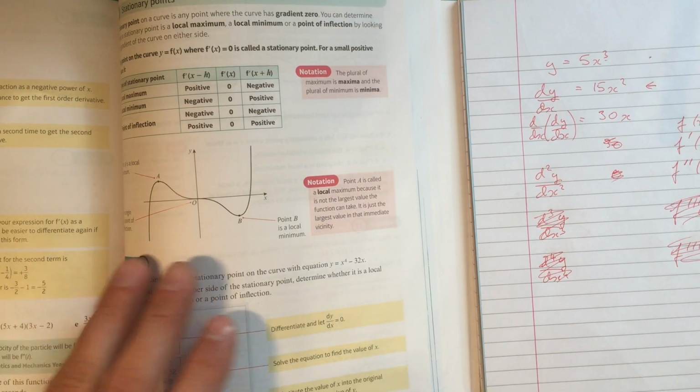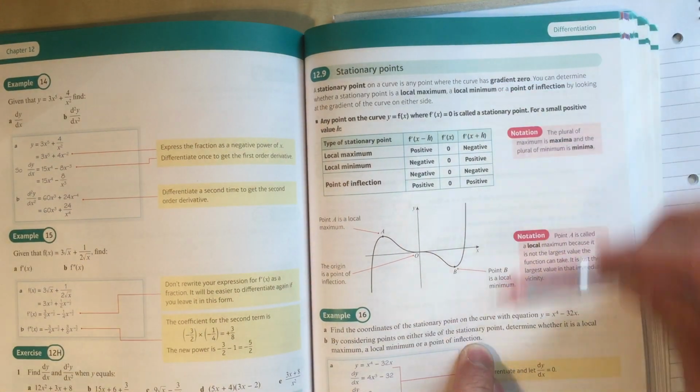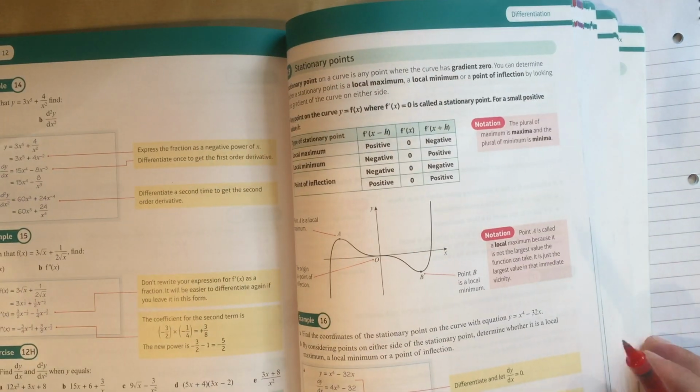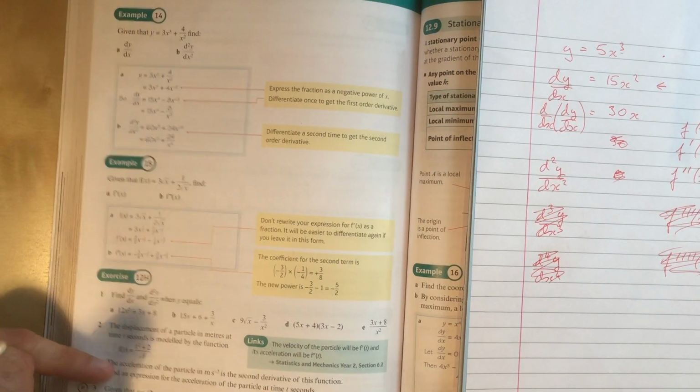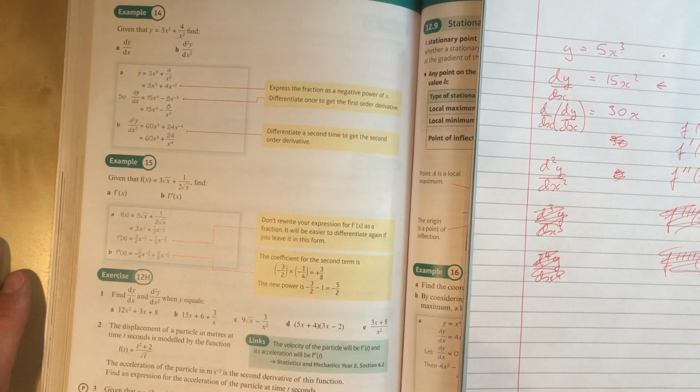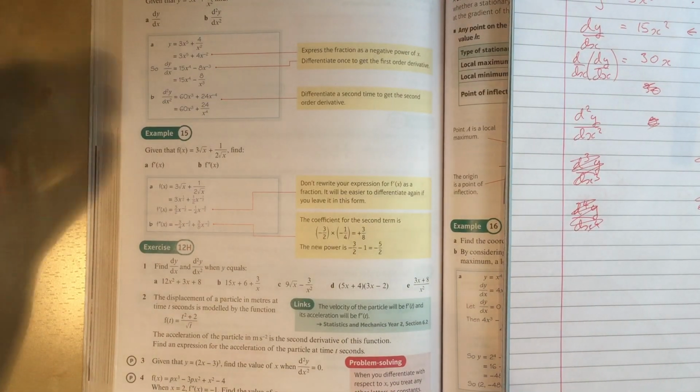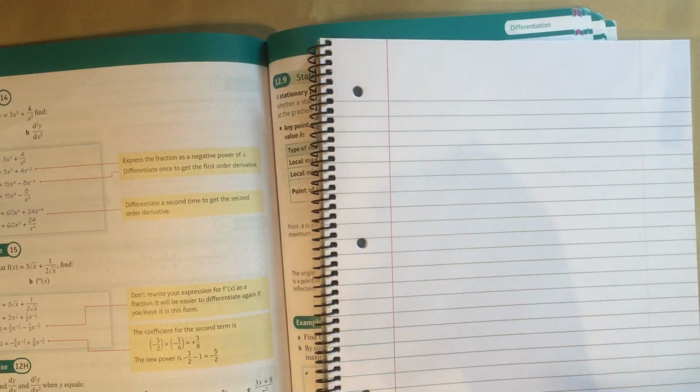Now, in terms of interpreting the second derivative, we will use it in section 12.9. I'll do that in the next video. But just to give you a bit of an idea, it doesn't really matter in terms of solving these questions. If all you want to be able to do is solve the questions, I've told you everything, okay? Just go and have a go at them. If you want to understand a little bit about what's going on, then think of it this way.